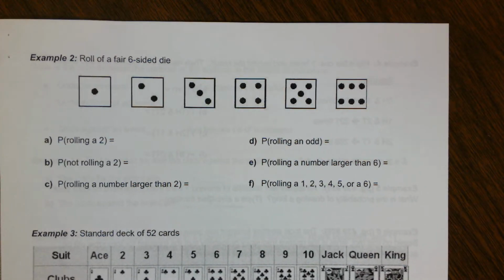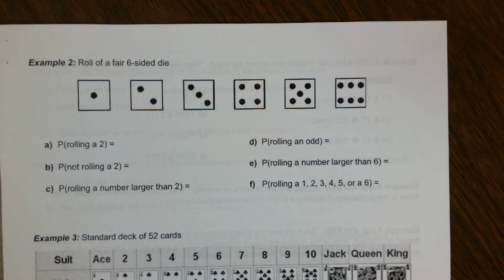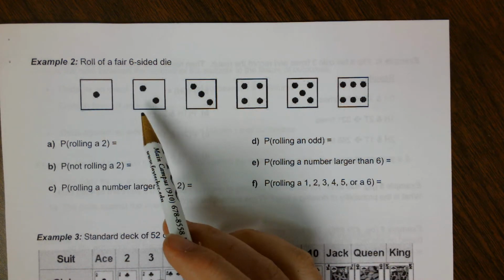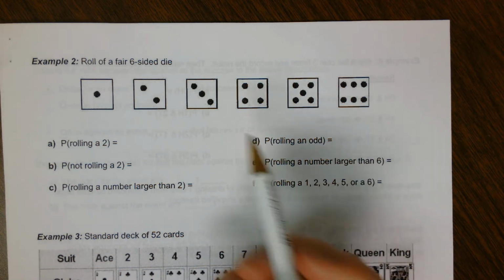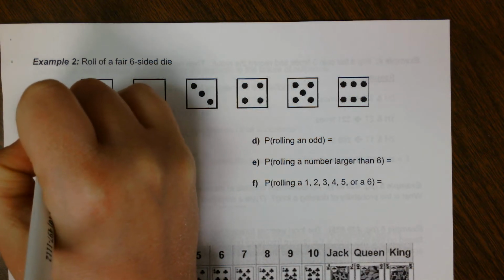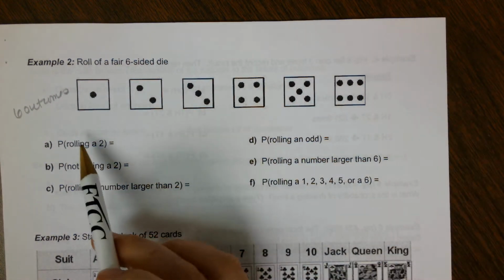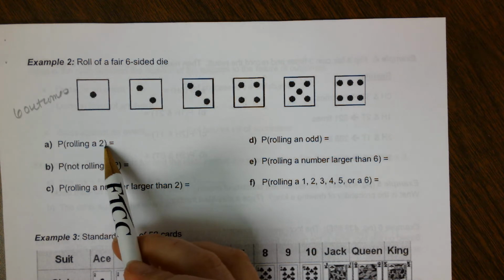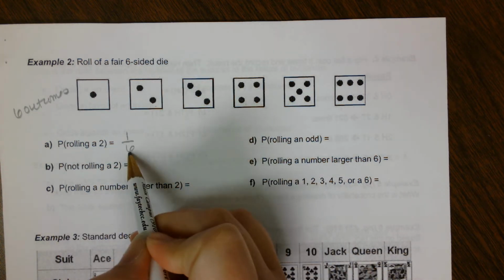Okay, example 2. Now we're going to roll a fair 6-sided die. So what is the probability of rolling a 2? Okay, well, first of all, let's figure out how many outcomes we have. Well, if we're rolling a die once, we can either get a 1, a 2, a 3, a 4, a 5, or a 6. So there are 6 different outcomes. We can get one of all of these. So rolling a 2, well, there's only one option that matches that out of a total of 6. So probability is 1/6.